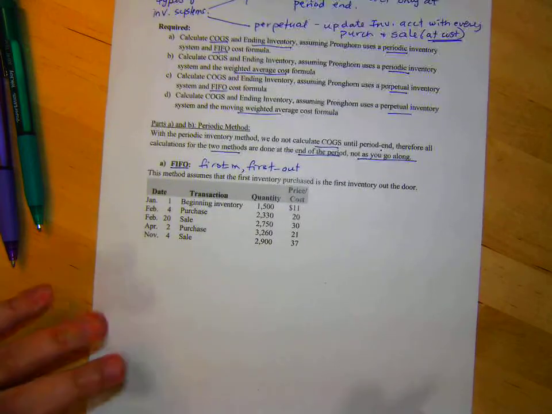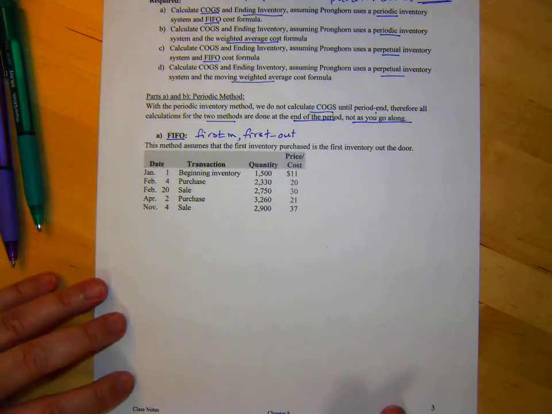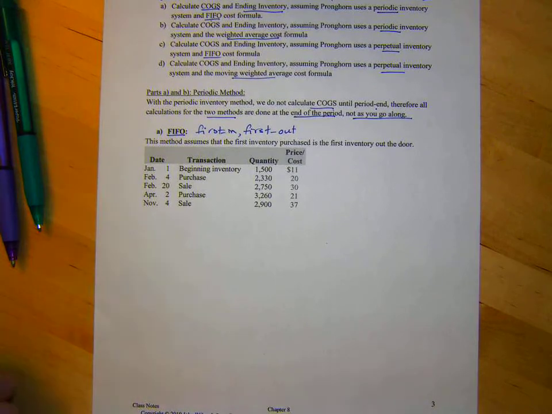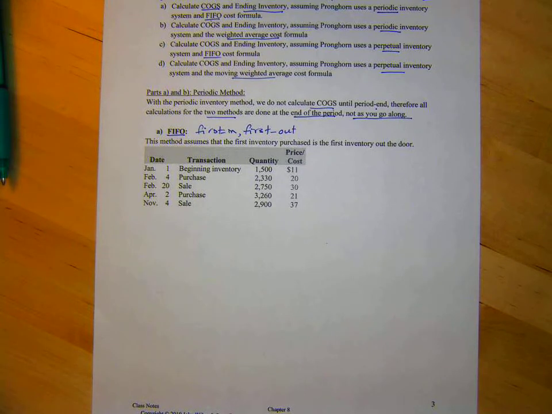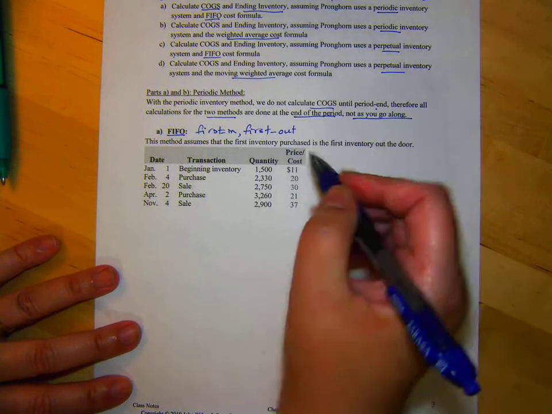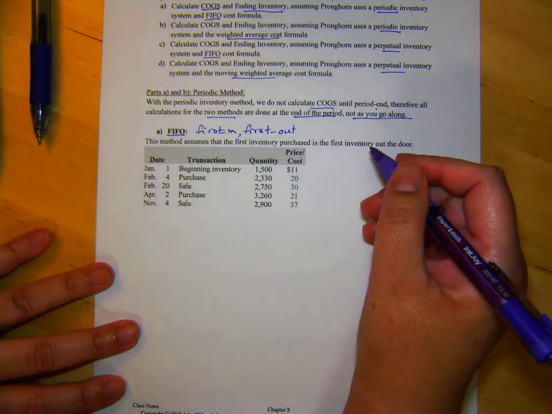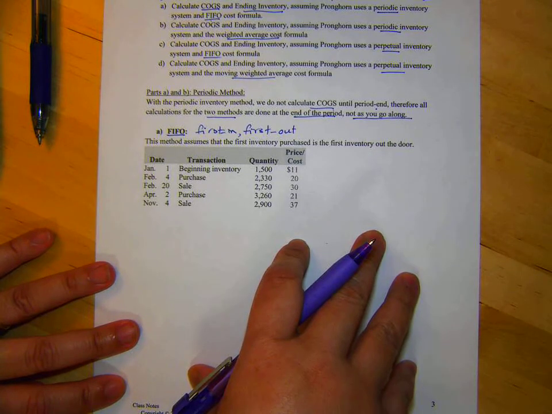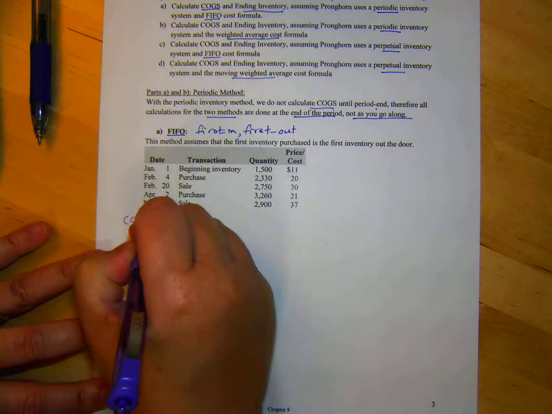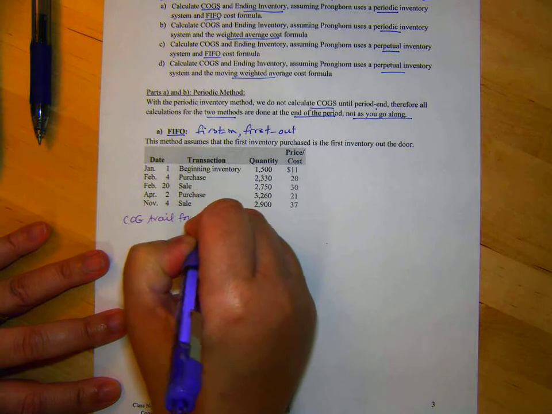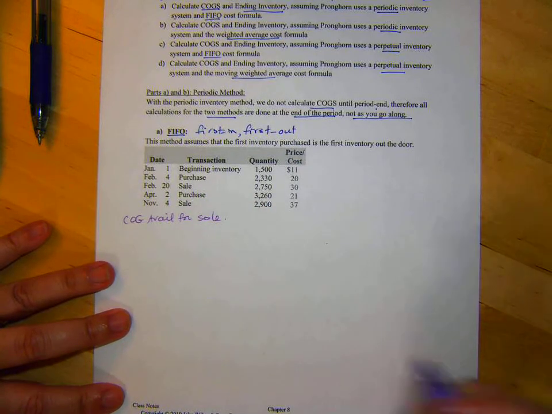Now, we used to use LIFO in Canada, but that went away both because the US can't use it for tax purposes, and IFRS just kind of cemented that. Okay, so let's do some calculations here. We need to know what we have available for sale, okay? So we are looking first for cost of goods available for sale in the year.